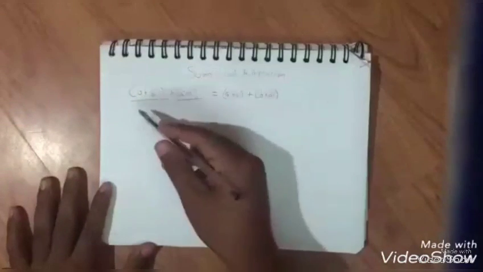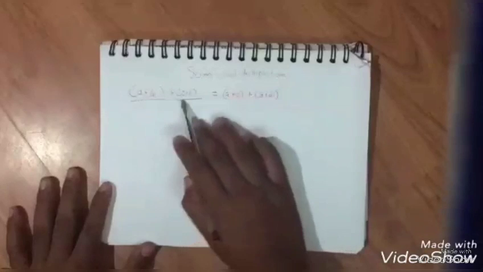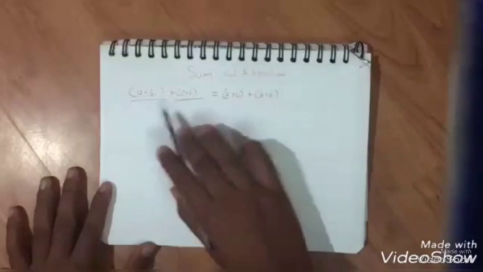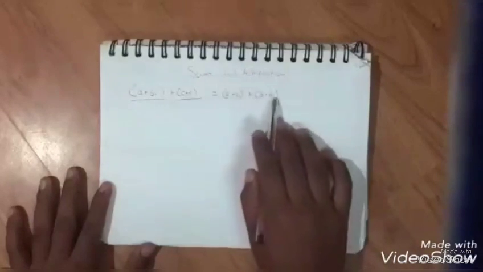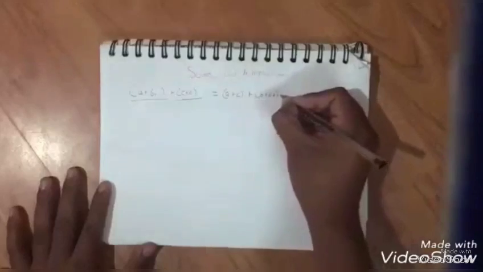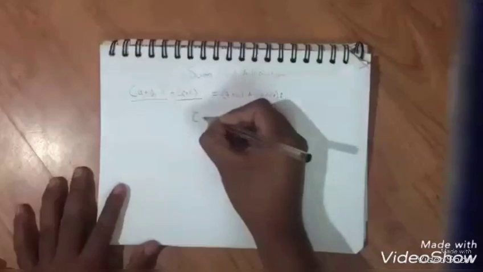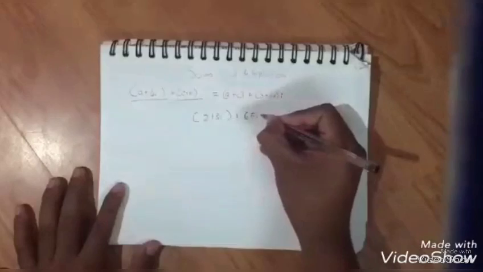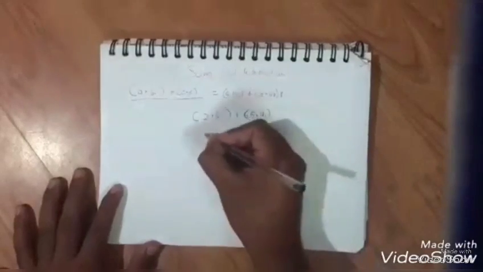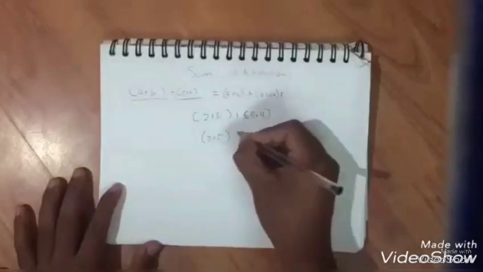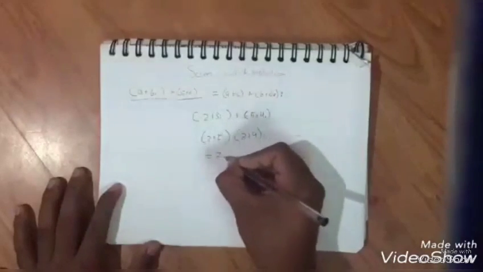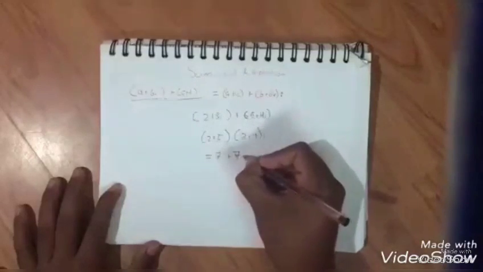Our formula says that the two real parts of our two complex numbers will be summed, and then the two imaginary parts will be summed separately and multiplied by the sign I. So in this example, these numbers will be solved like this: 2 plus 5, plus 3 plus 4 times I. So it will be equal to 7 plus 7I.